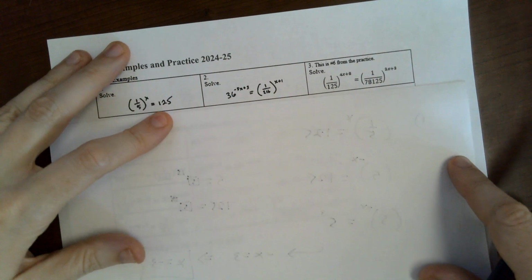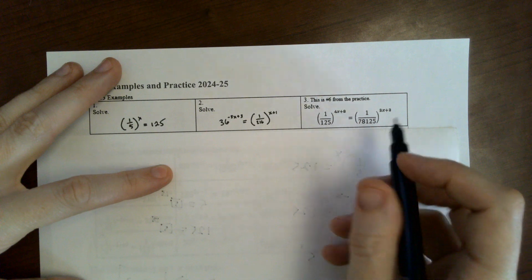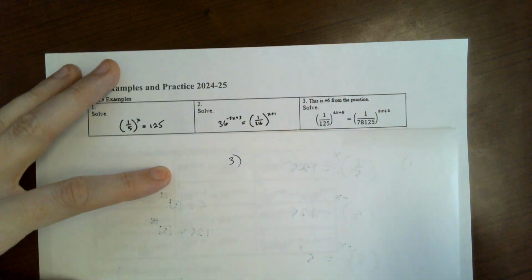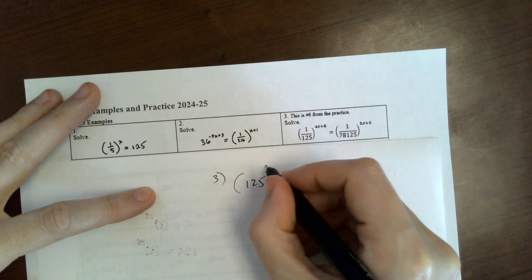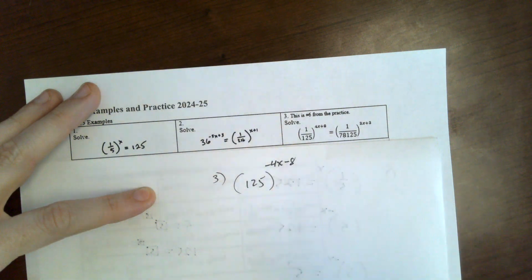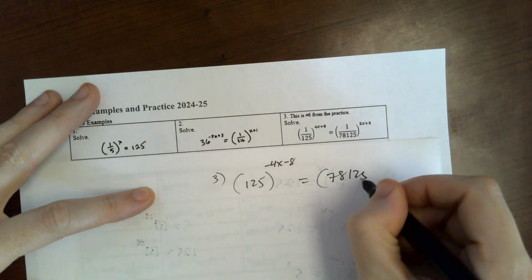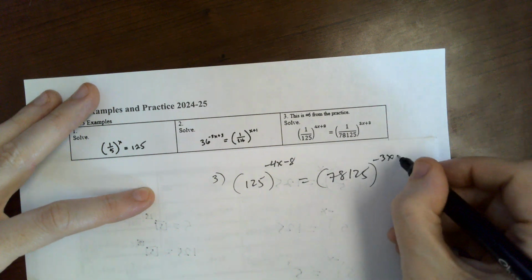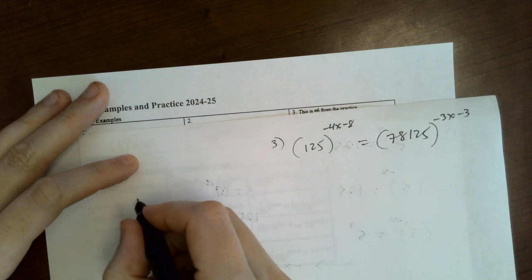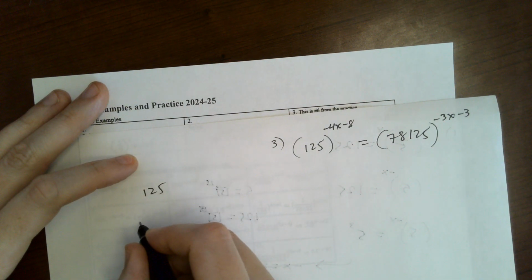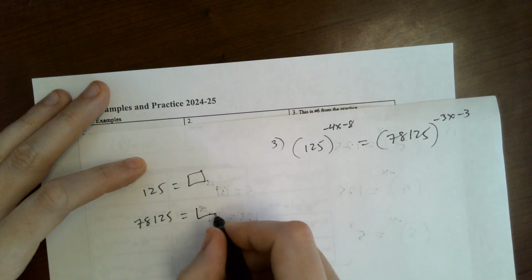So this is the last problem, and we're going to have to flip both of the bases this time. All right, so this is number 3. And okay, so the very first move, I'm going to flip that base, and then it's going to be negative 4x minus 8 equals, and then I'll flip this base, but it's going to be negative 3x minus 3. Okay, and then I go off to the side, and I figure out how to rewrite these using the same base.